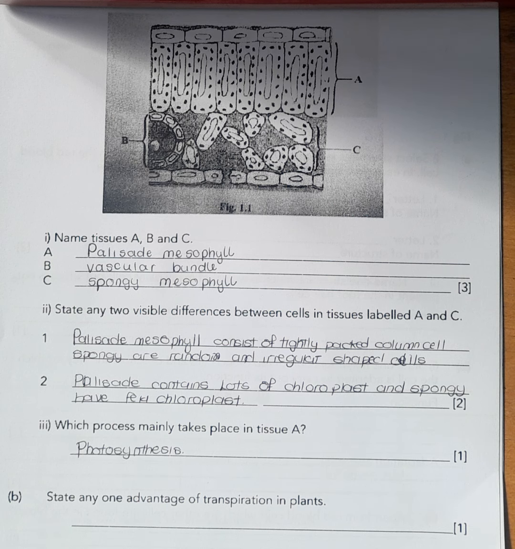And then on part B, it's saying state one advantage of transpiration in plants. Transpiration provides cooling of the plant body. It helps in the absorption and distribution of water in plants, and also it maintains osmotic balance. Let us move on to the next question.